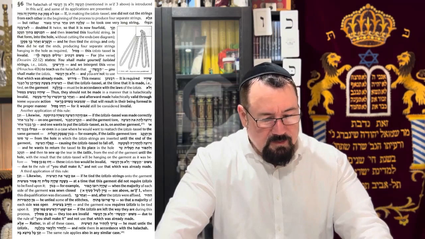Okay, so the halakha of this is the preparation of something for what it is ultimately going to be used for, is introduced in this seif, and some of its application is presented. If in making tzitzit, that is tassels, one did not cut the strings from each other in the beginning of the process to produce 4 separate strings, but rather he took one very long string and doubled it twice so that it is now fourfold, and then inserted this fourfold string in that form into the hole without cutting the ends. See the diagram there. And he then tied the strings, and only then did he cut the ends, producing 4 strings hanging in the holes as required. This tzitzit, this tassel, is invalid.